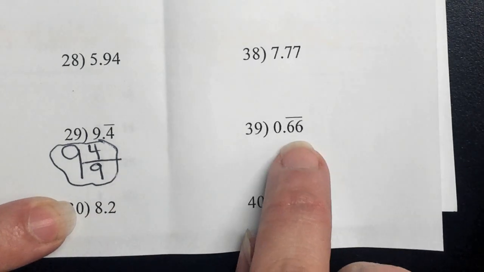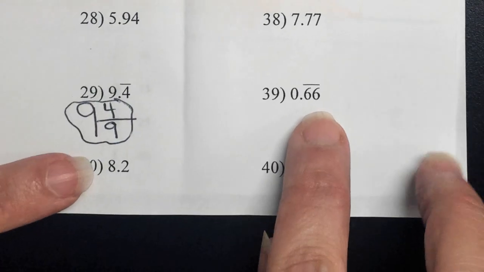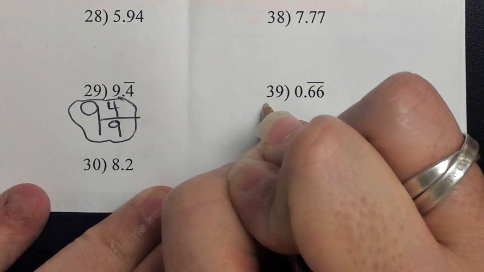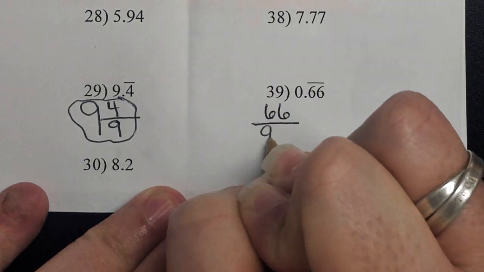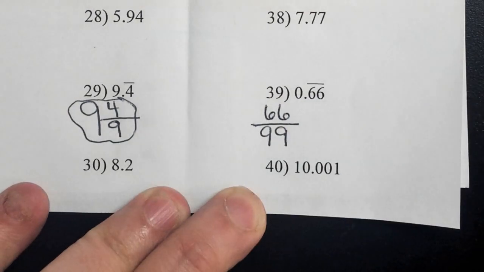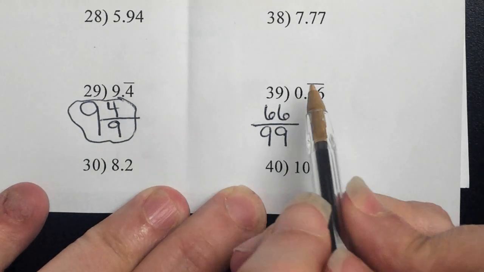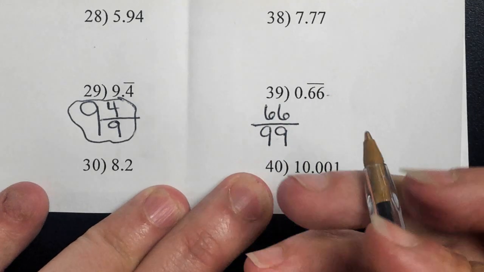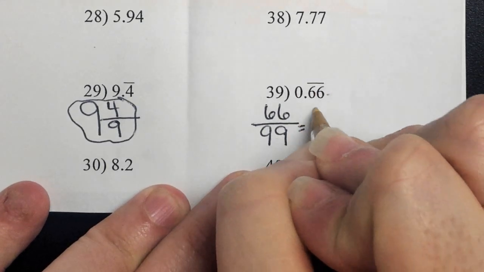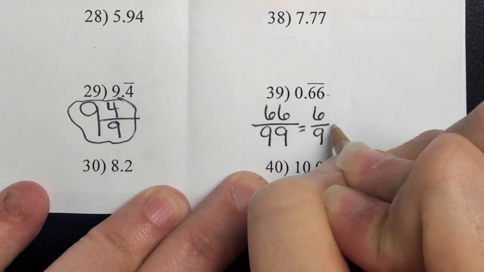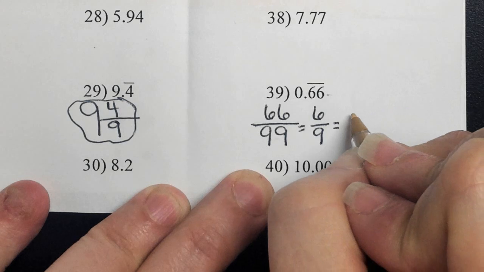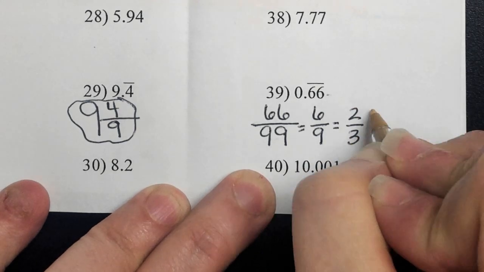All repeaters. But if it's 2 digits, look at the one next to it, number 39. If it is a 2-digit on top, you need 2 9s on bottom. So 2 digits repeat, 2 9s on bottom. Then ask yourself, can it simplify? By 11 would be 6 ninths. And I can simplify by 3 to make 2 thirds, yes.